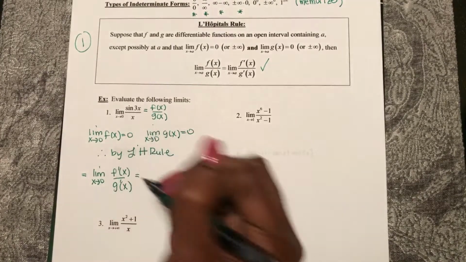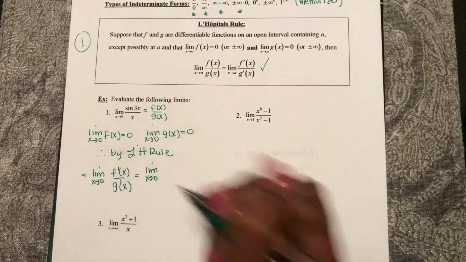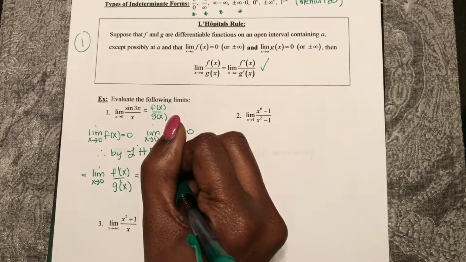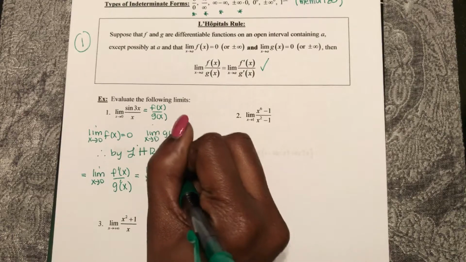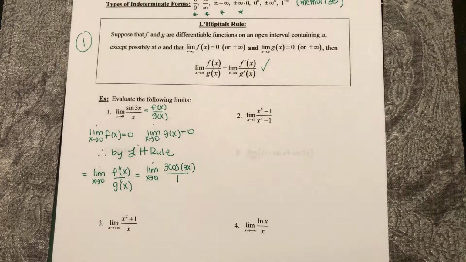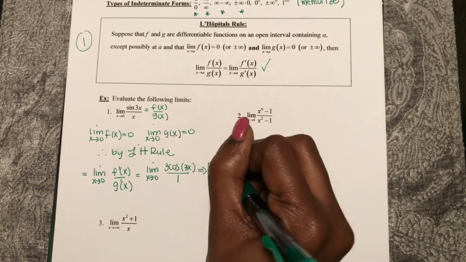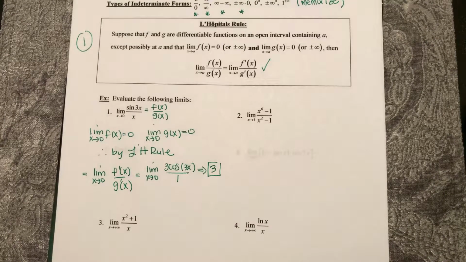And that equals the limit as x approaches 0 of 3 cosine 3x over 1. So that approaches 3, or 3 over 1.